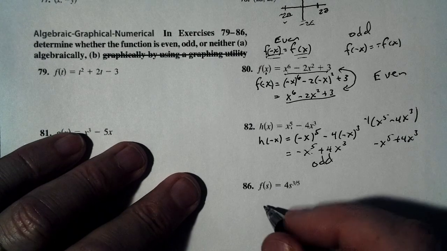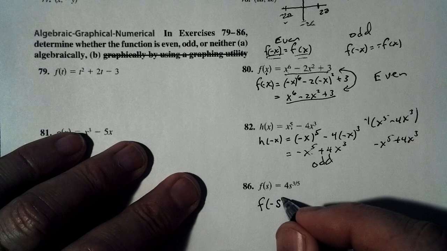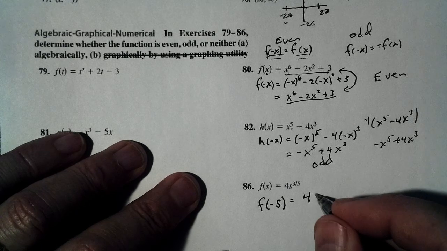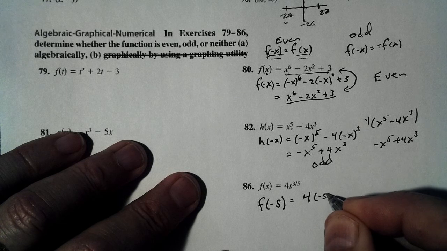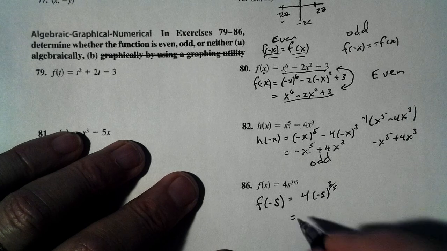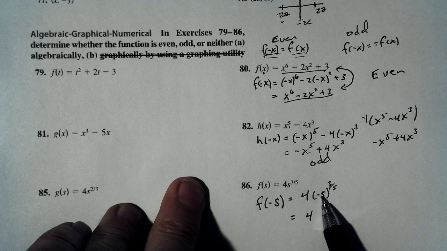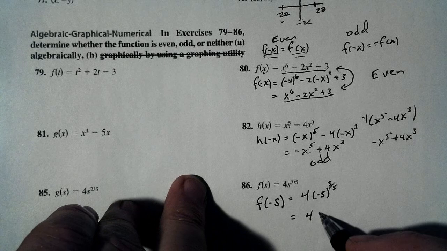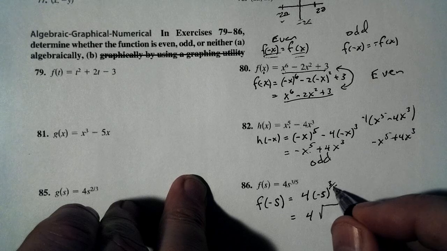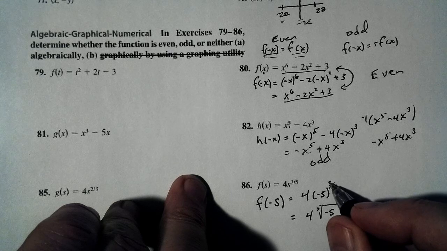And this guy, f of negative s, is my least favorite variable. I have to really slow down because I make it look like 5s. Equals 4 times negative s, see that? I warned you, to the 3/5, which could be written as 4 times the fifth root of negative s to the third. In this fraction, the numerator makes this s bigger. The 5 makes it smaller. The root makes it smaller, so the 5 makes this negative s smaller. This 3 makes it bigger.